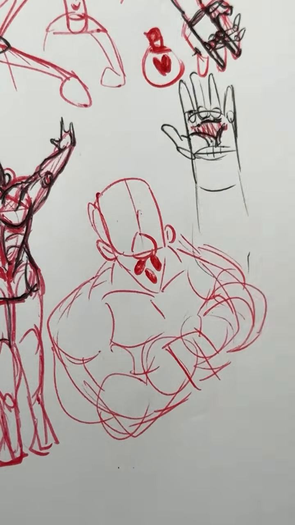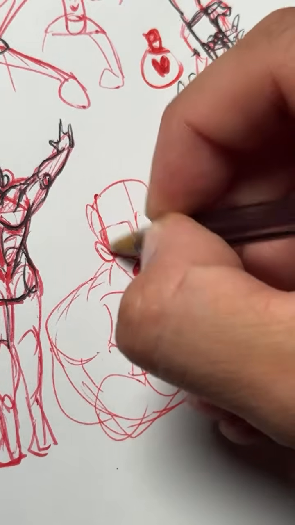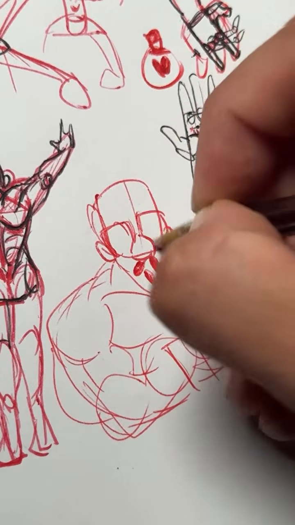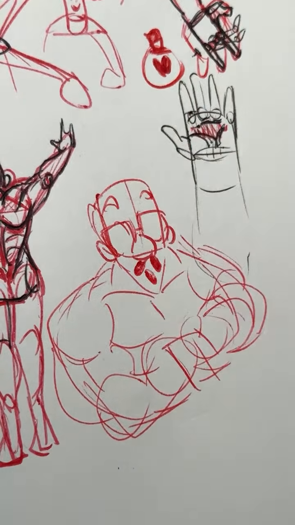Just knowing that if you learn how to overlap lines, you're going to improve your drawings quadrillion-fold, really, really quickly.